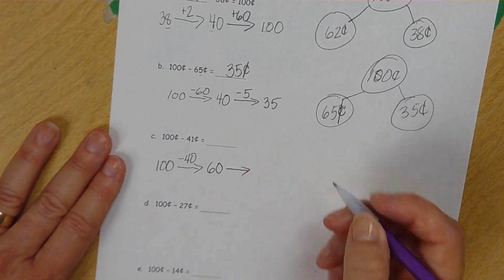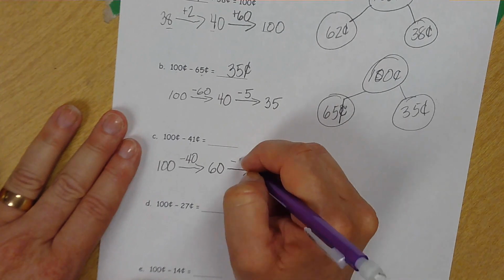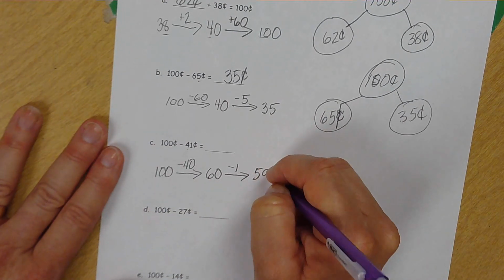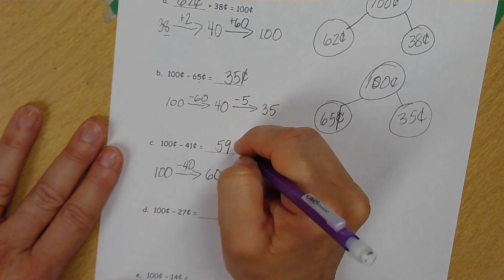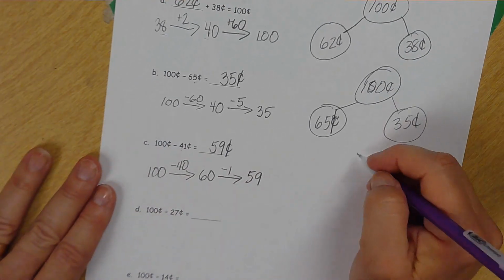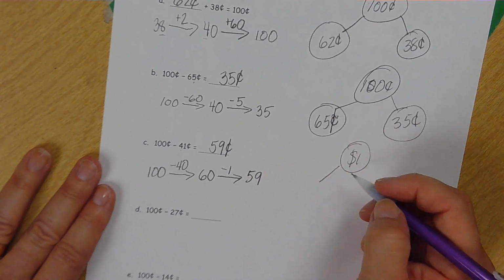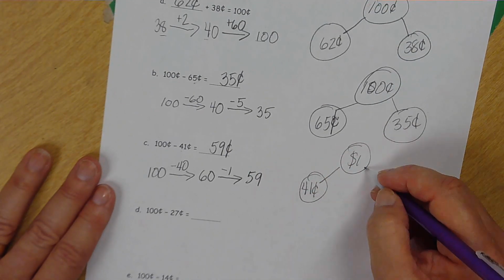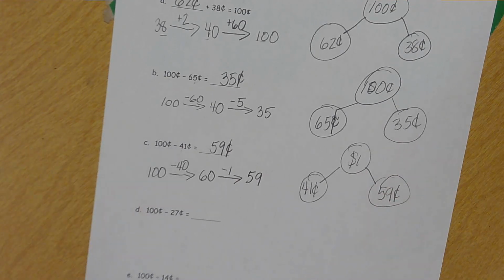And what do I still have to take away? 1 cent. 60 minus 1 is 59. So 100 cents minus 41 cents equals 59 cents. So I have $1 and my parts are 41 cents and 59 cents.